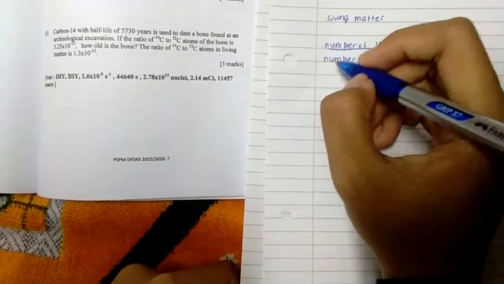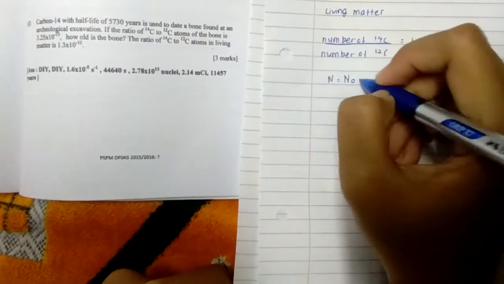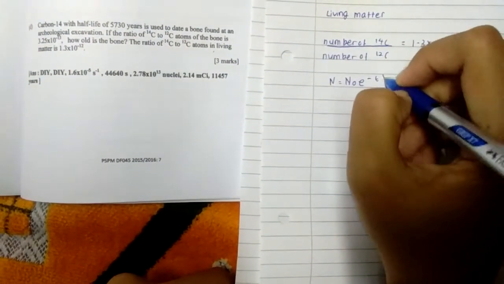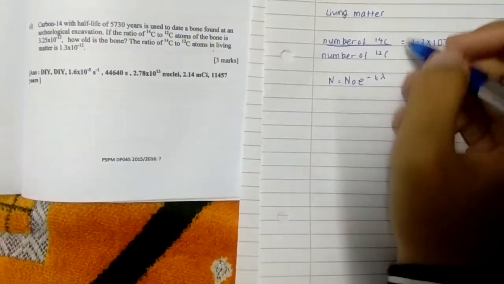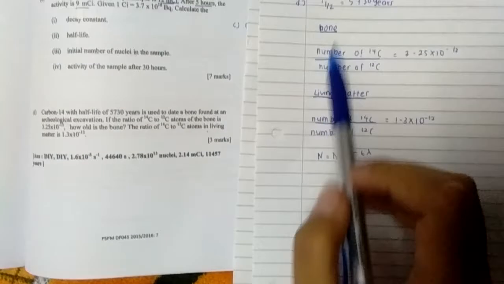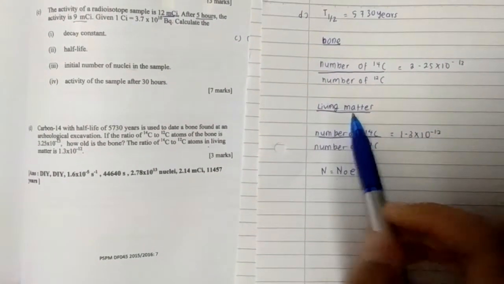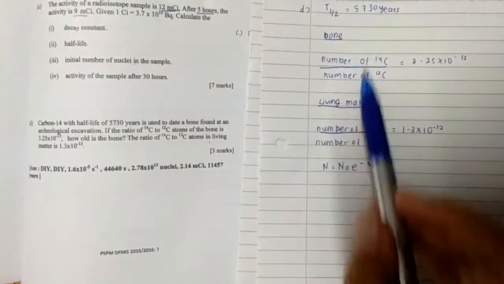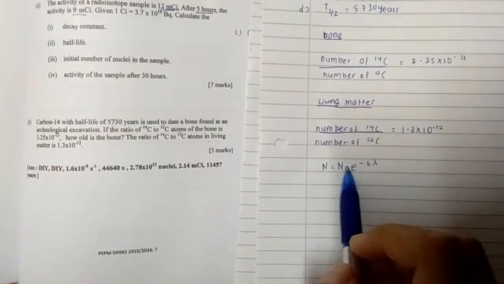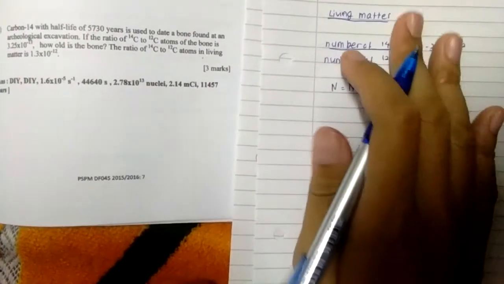So use the formula N is equal to N naught e to the power negative decay constant times t. As we have two ratios, N naught is for living matter and N is for the bone, as N naught is the initial. First, find the decay constant.